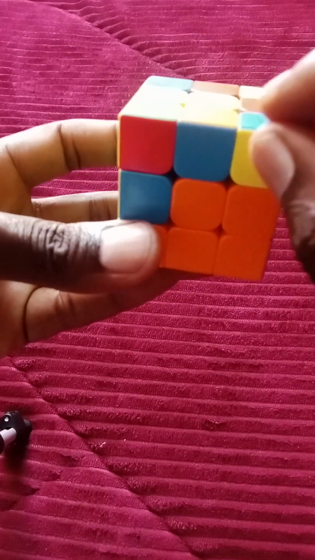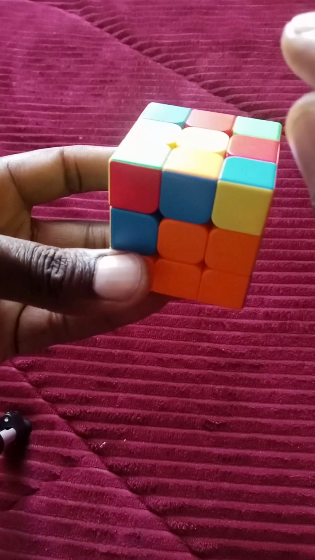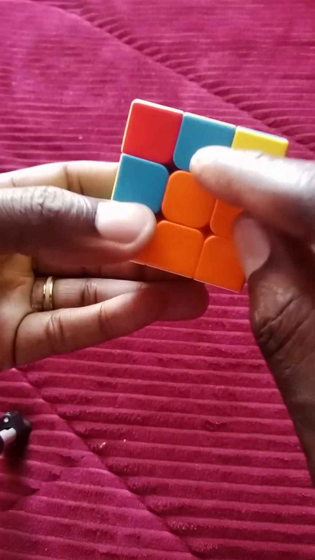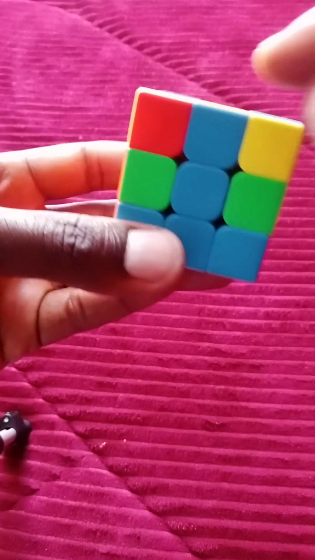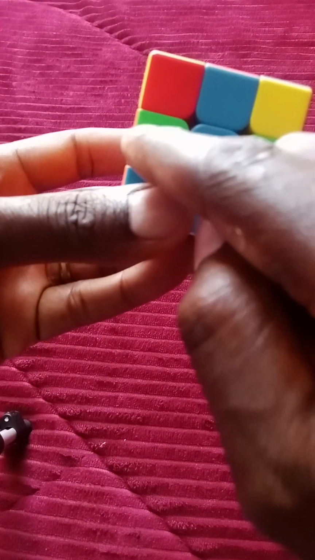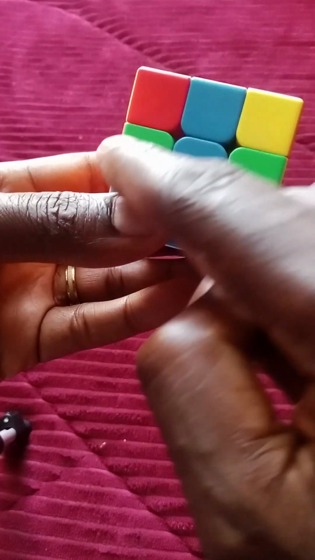So we will check a piece without yellow at the top, and that is a piece with 2 sides, and we have an orange and blue. Orange and blue should be, let's align this blue with where blue should be. Now orange and blue should be here. It should be at the left side.